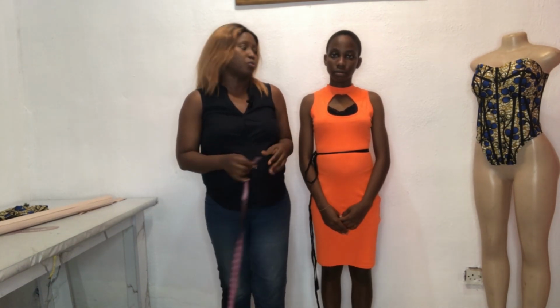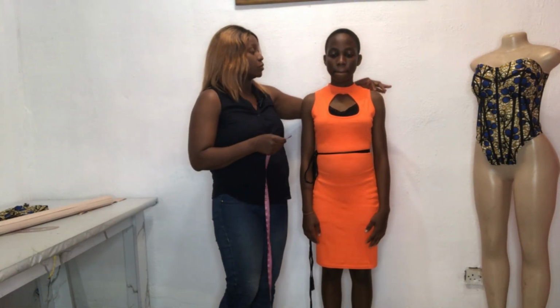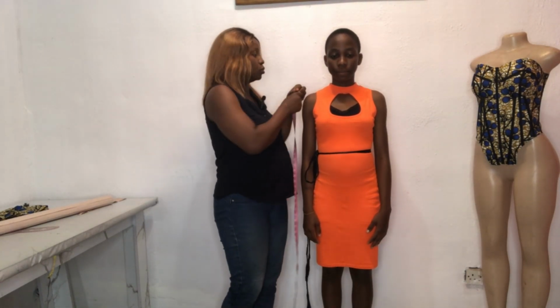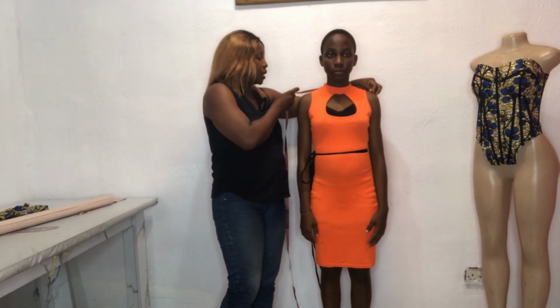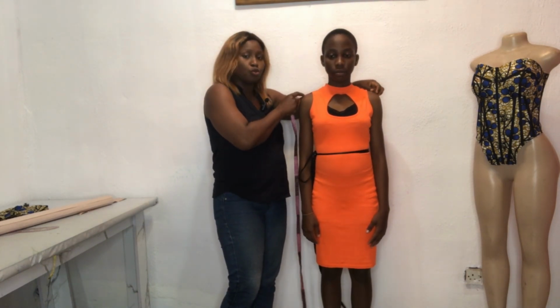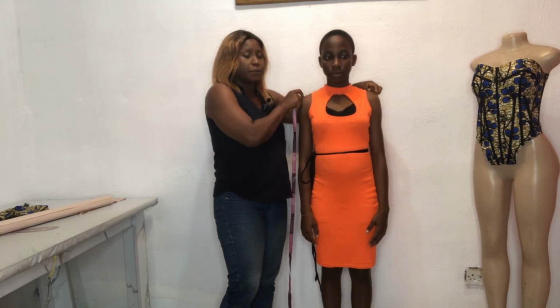So the next thing we're going to do, we're going to take our vertical measurement. Now from our shoulder, you place your tape at your shoulder where you're feeling your bone, like so. Where you're feeling your bone, place your tape and take it across to the next shoulder where you're also feeling your bone. That is your shoulder measurement.